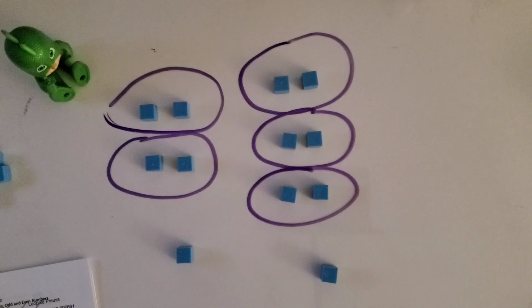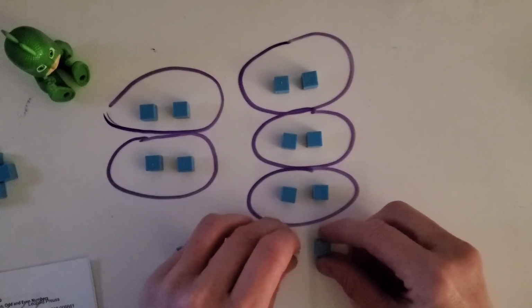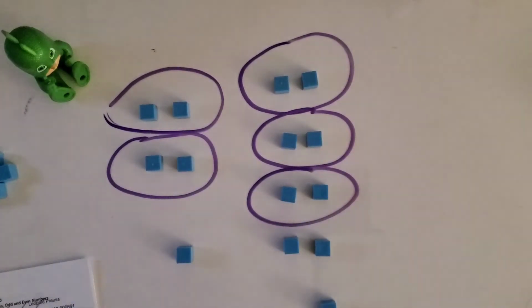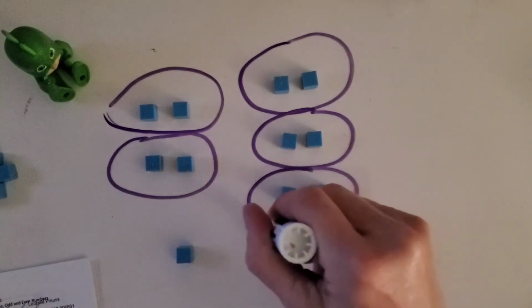And if we have 7 counters, we can do 1, 2, groups of 2, 3, 4, 5, 6, and 7. Look at that. So we group off groups of 2. And then if we had 9, this is 7, so we add 1. That's 1, 2, 3, 4, 5, 6, 7, 8, 9. So we have another group of 2. Do you see how that works?